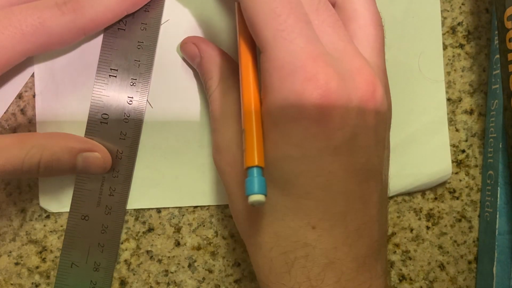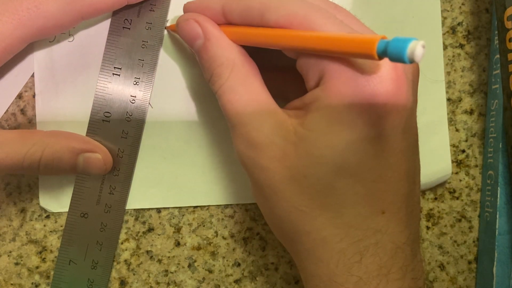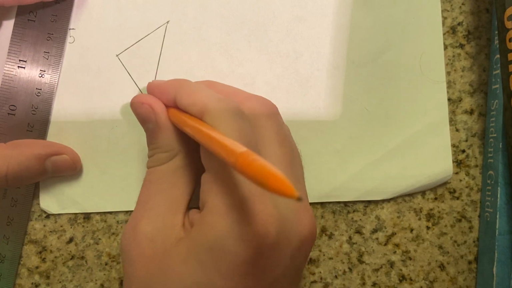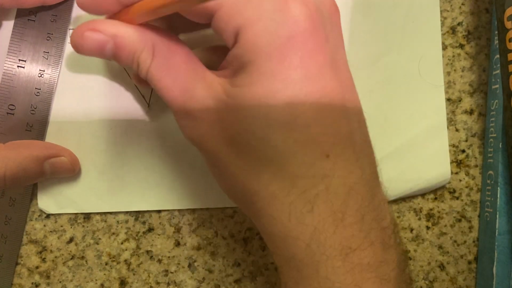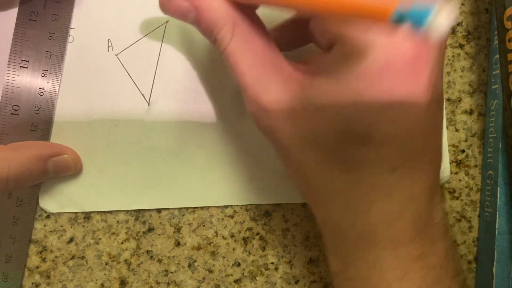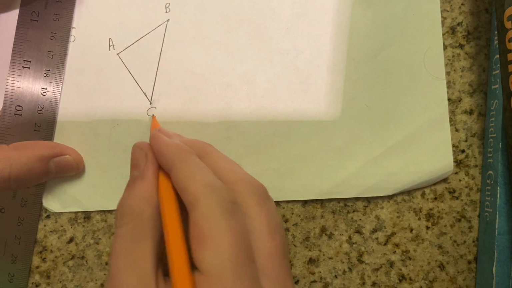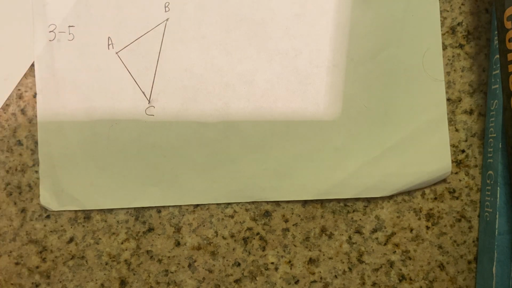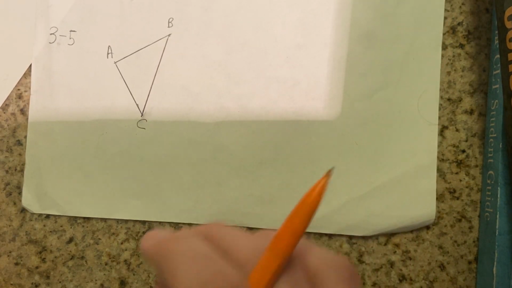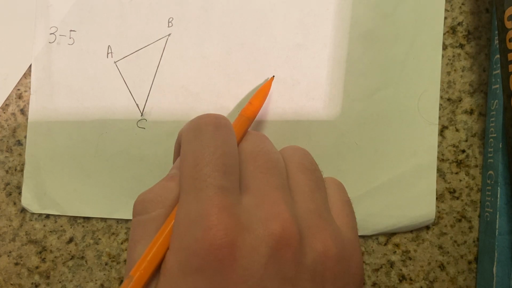I didn't really mean to do that, but there's a line. So we have some random triangle. And I'll label the points A, B, and C.